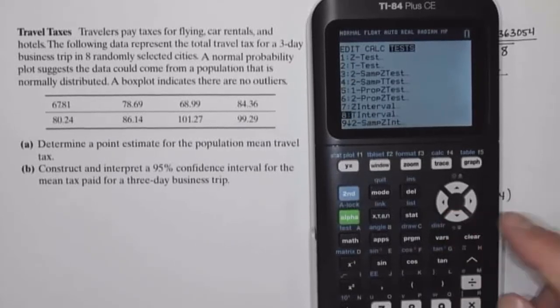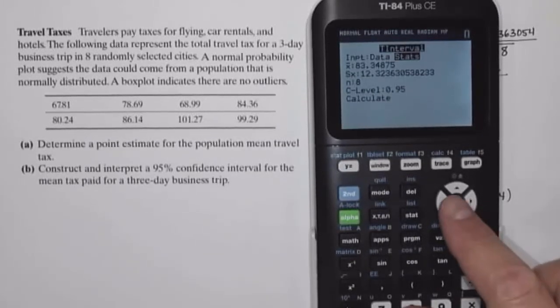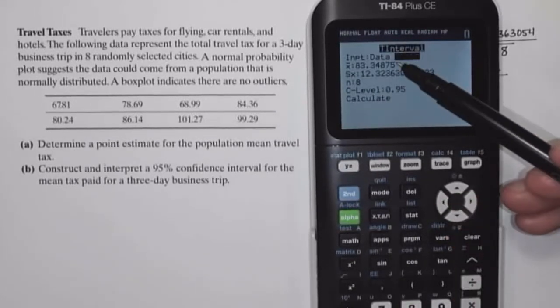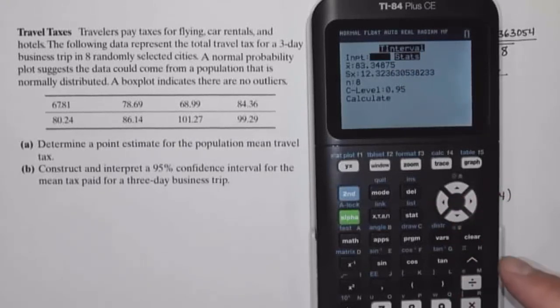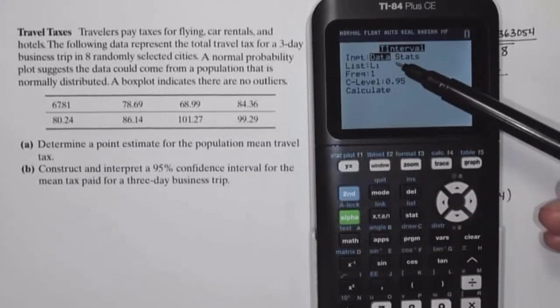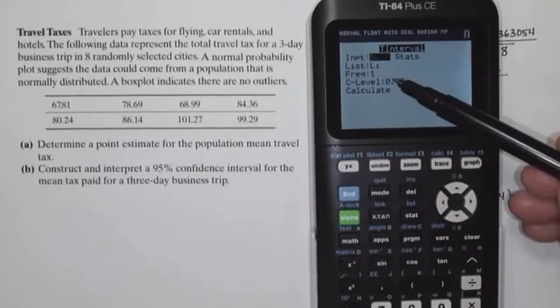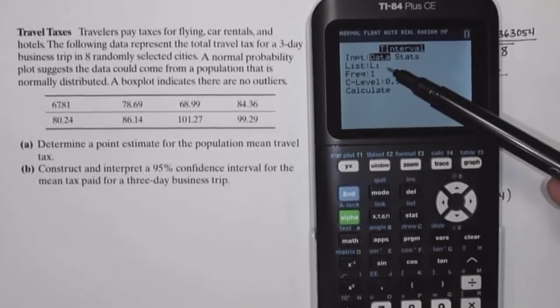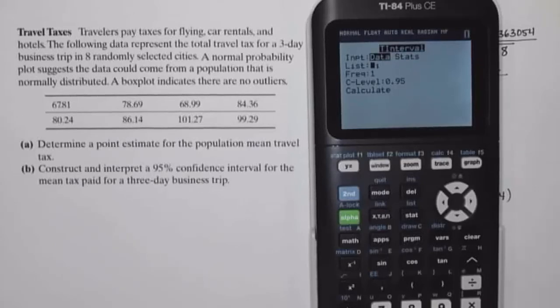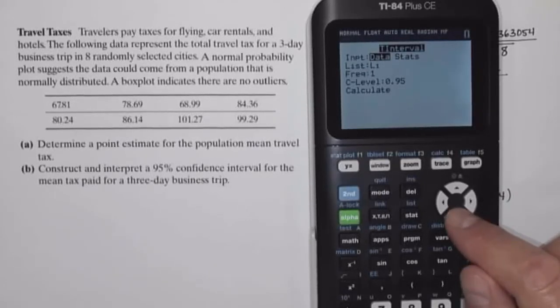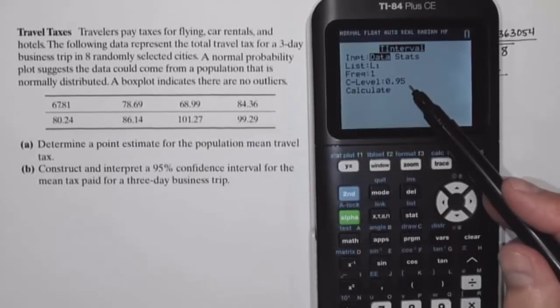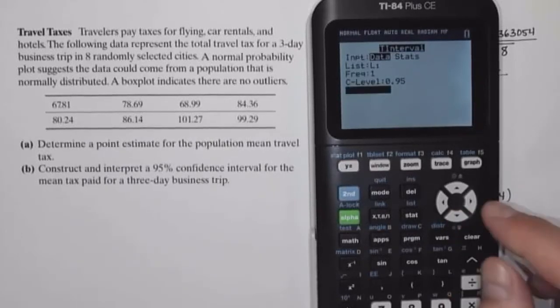So if I choose option number 8, t-interval, then I have the option of data or statistics. Well, this time we have data. So I'm going to choose the data option for input. So if I choose that option, I just tell the calculator which list I input the data. So I put the data in list 1, so I need to tell it that. Leave frequency at 1. The confidence level's 95%.